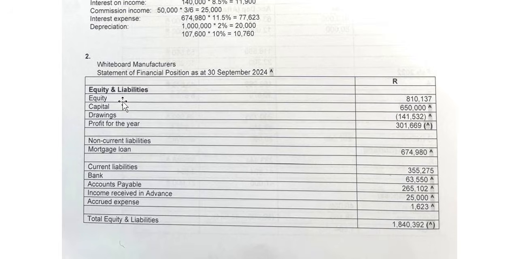There's the equity. What does equity consist of? Capital minus drawings plus the profit for the year. And the equity is 810,137. Then we got a non-current liability. They said this didn't change. It was 674,980.